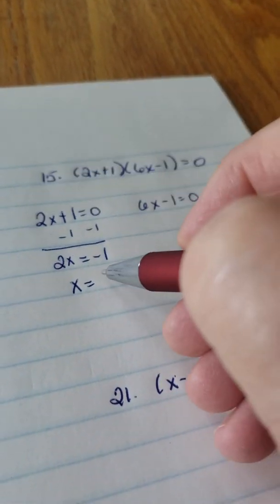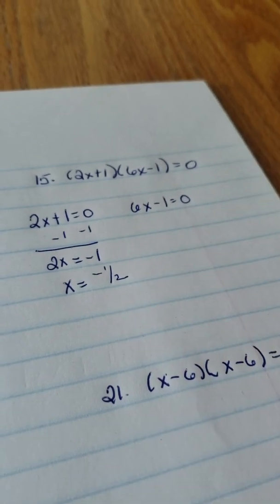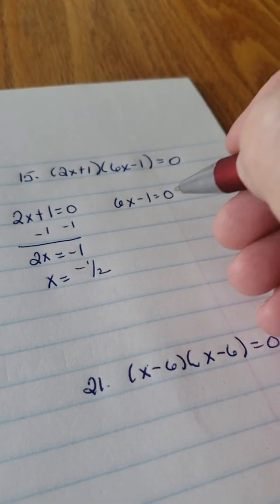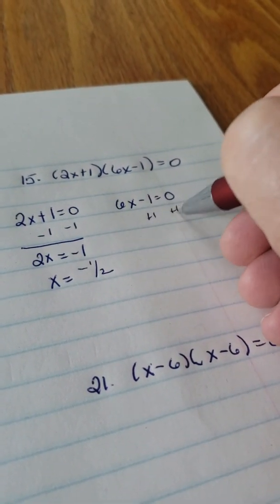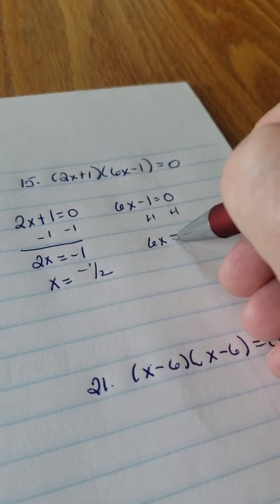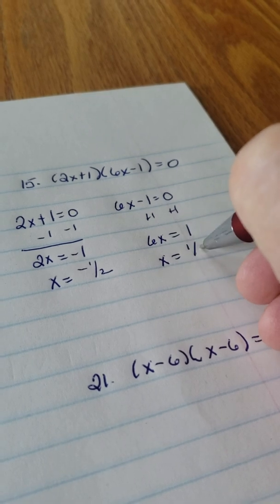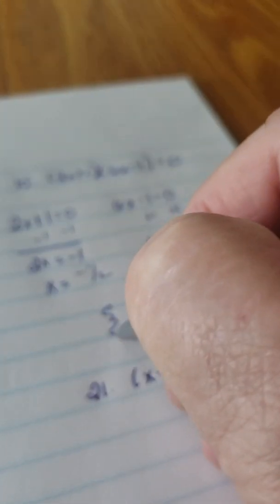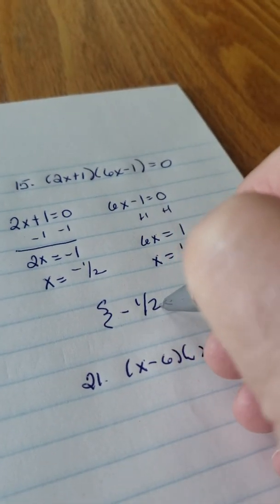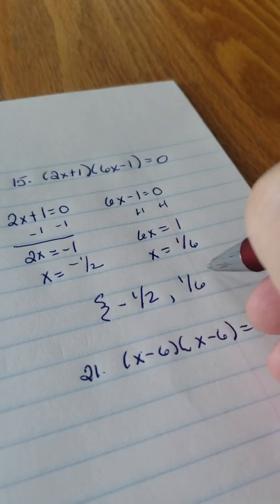And then I divide by 2. And I get -1/2. On this one, I add 1. And then I divide by 6. So this one, the solution set is -1/2 and +1/6.